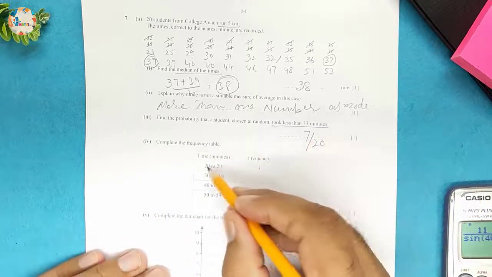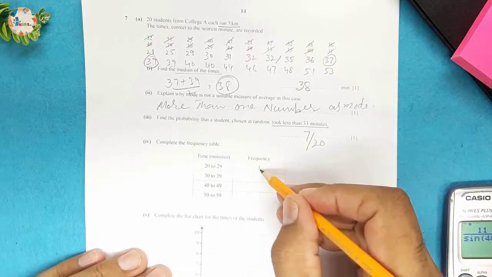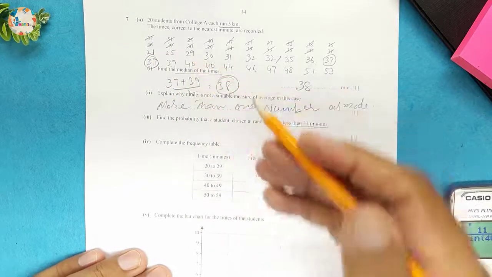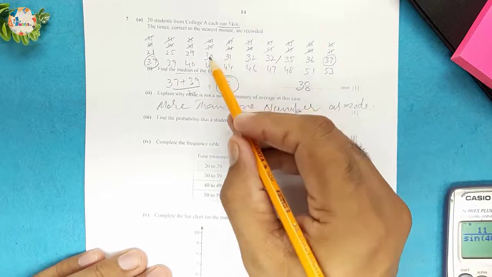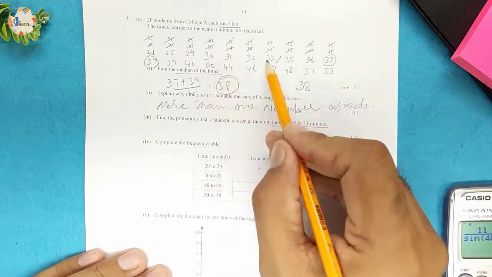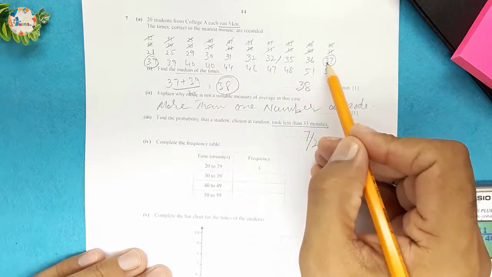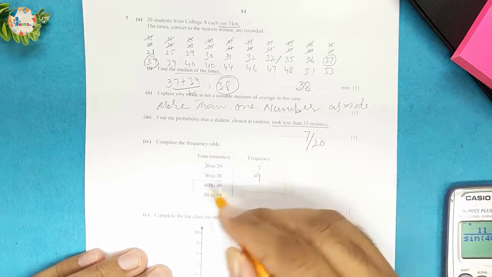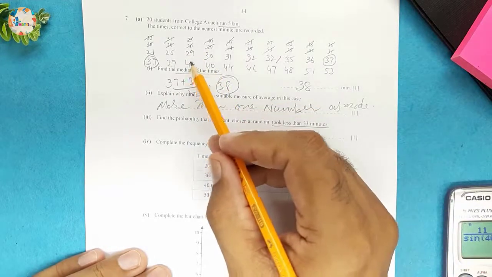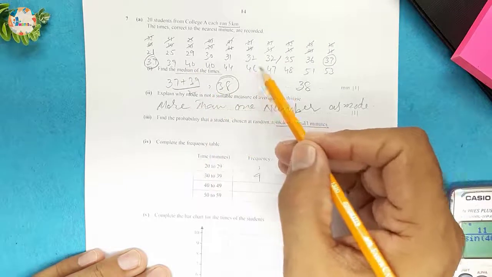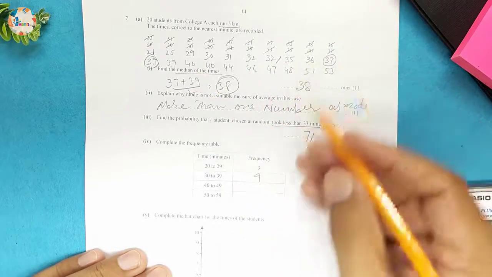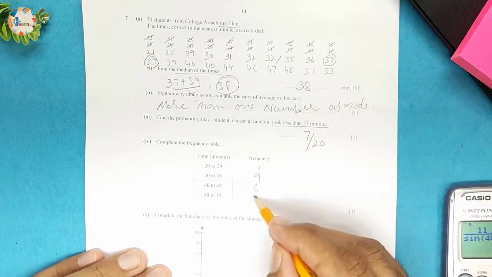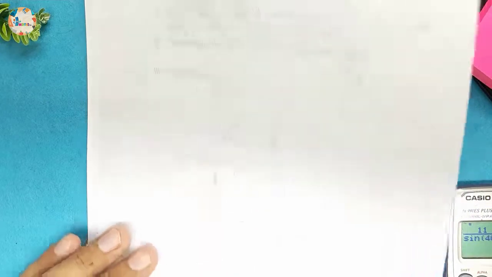Complete the frequency table. 20 to 29 are 3. These 20 to 29: 1, 2, 3. Then 30 to 39: 1, 2, 3, 4, 5, 6, 7, 8, 9. So this will be 9. Then 40 to 49: 1, 2, 3, 4, 5, 6. So this will be 6. And 50 to 59 will be 2. So this table is completed.